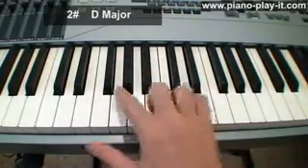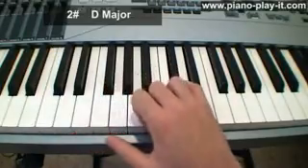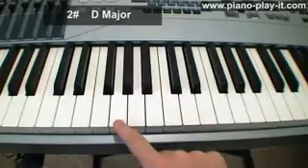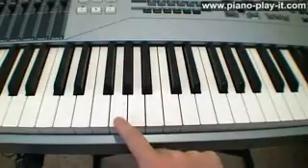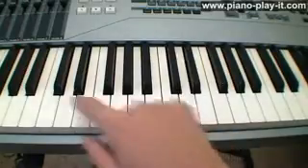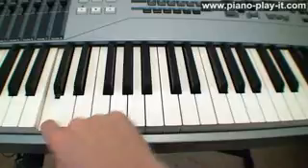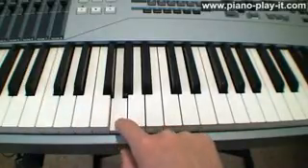So D major has 2 sharps, F sharp and C sharp. So the closest related keys to G major are both D major that has 2 sharps and C that has no sharps, because G major has 1 sharp.